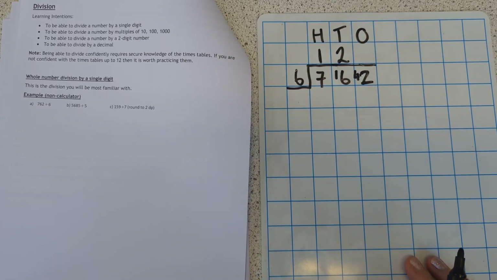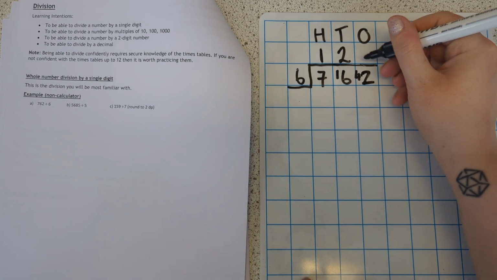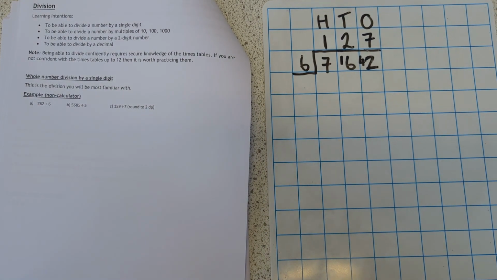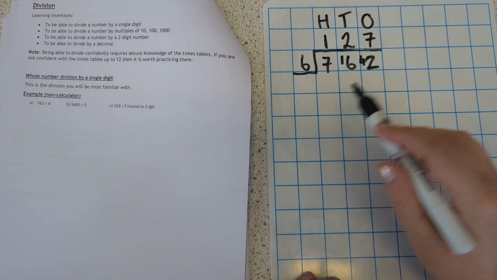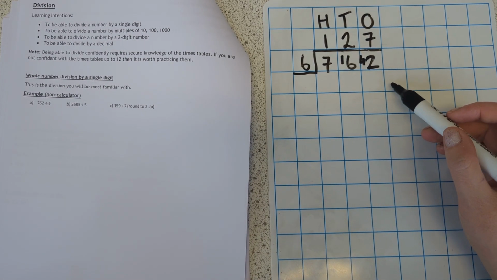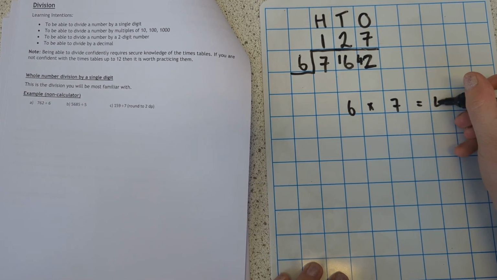Now we're asking ourselves how many 6s go into 42, or what is 42 divided by 6, which is 7. That's what I mean by it's really important to know your times tables. It's important to be able to think of the 6 times table and realize, well, 42 is in the 6 times table, because 6 times 7 is 42.